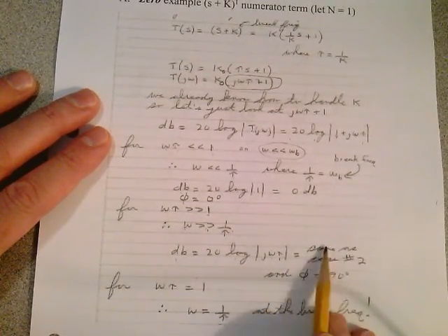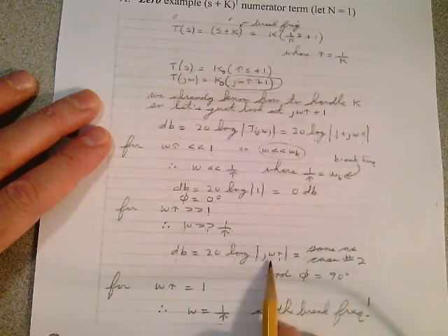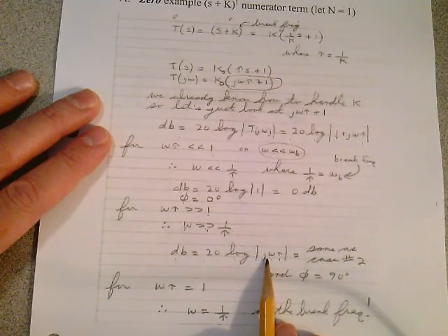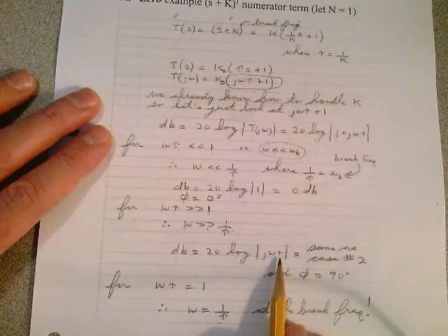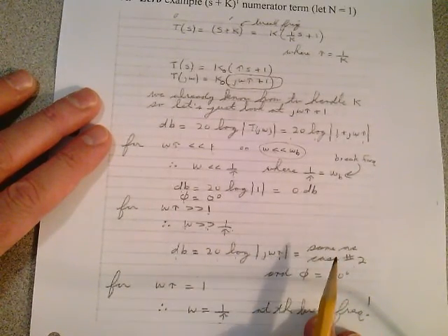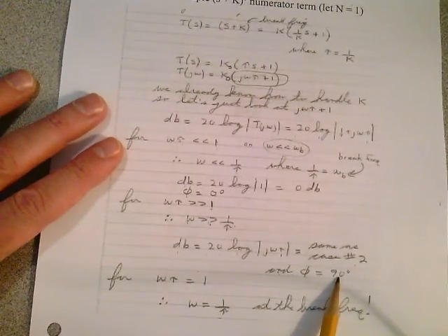Well, that's just the same as case 2. J omega is S. You have a single S term. So you know if it's a 0, it's breaking up at 20 dB per decade. And you know the angle's always going to be 90 degrees.